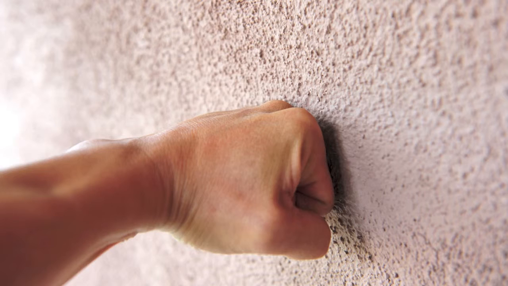Here is another one. Punching your fist against a wall is an example of Newton's third law. When you punch your fist against the wall, you exert a certain amount of force on that wall, and that wall will exert a certain amount of force back on your hand, which is why you feel pain when punching a solid object.